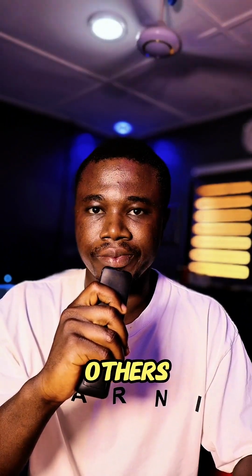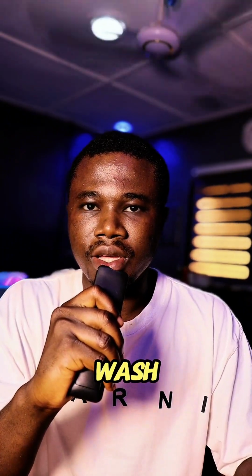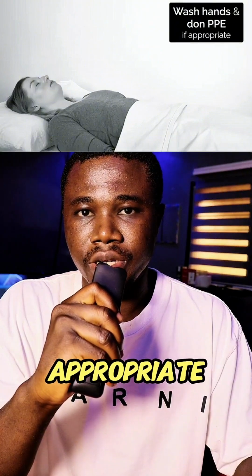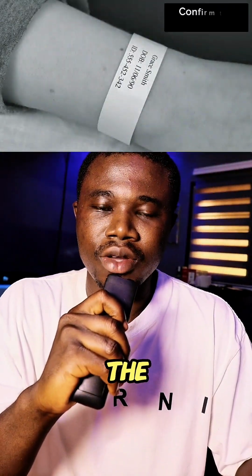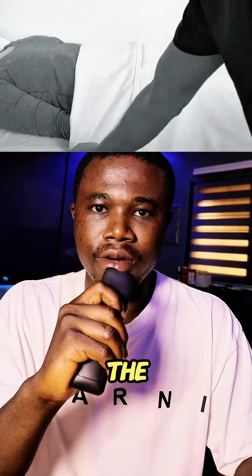Okay, so before the doctor approaches the patient, the doctor has to wash his or her hands and wear PPE if it is appropriate. So having said that, the doctor will check some of these things before the confirmation starts. First of all, the doctor will check for central pulse. Most often it is the carotid pulse.